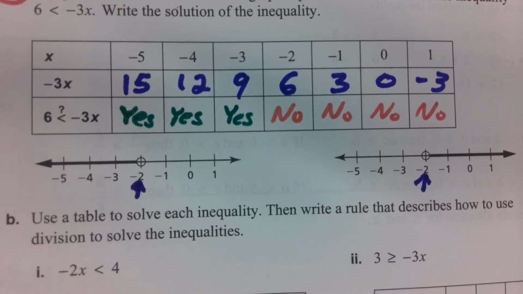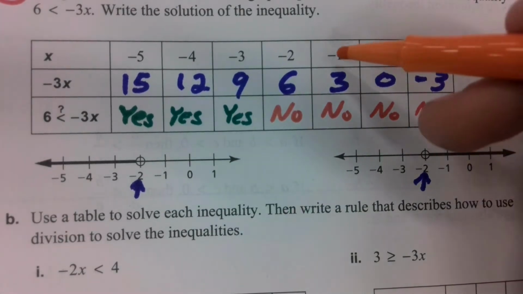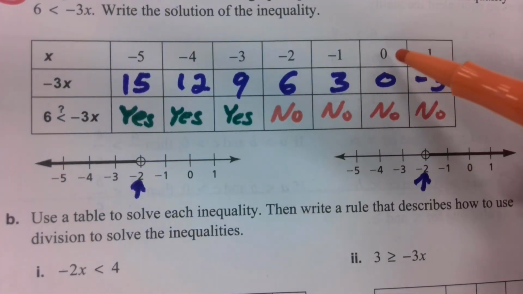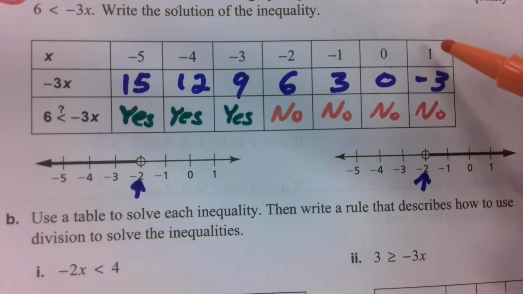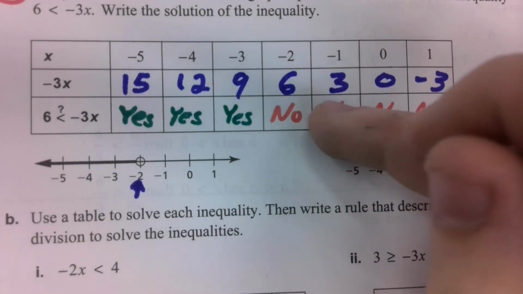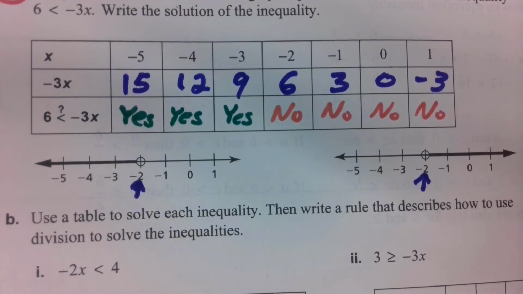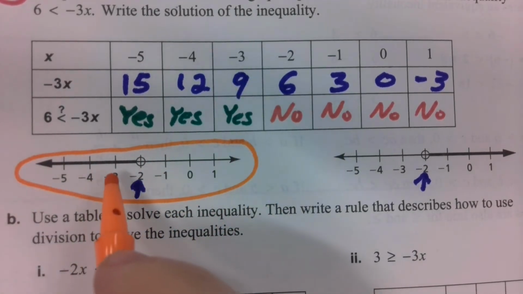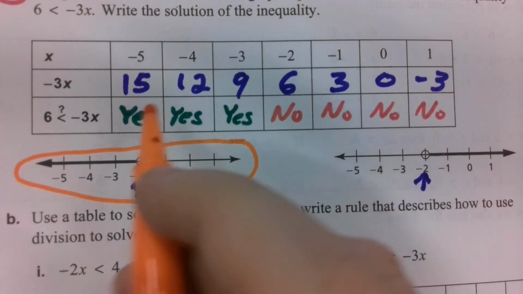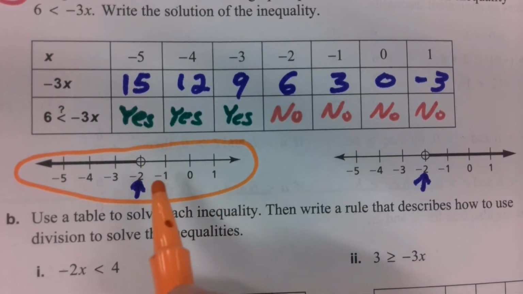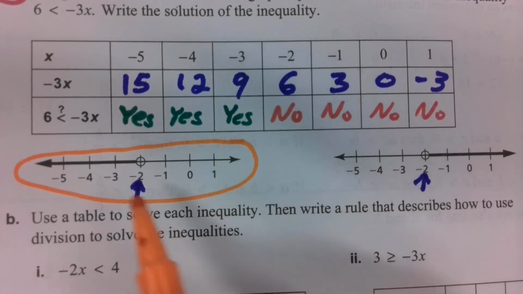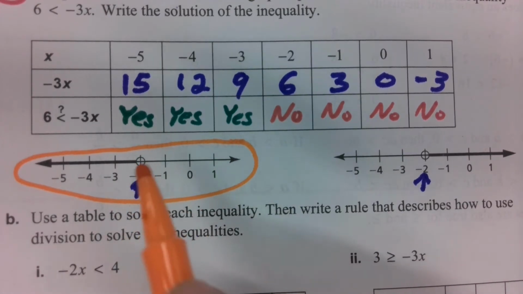You could think about it the opposite way too. You could say to yourself, well, -1 doesn't work because 6 is not less than 3. 0 doesn't work. 1 doesn't work. So that means our arrow should not go through -1, 0, and 1. Either way you do it, you'd find that this left graph represents the situation. It goes through -3, -4, -5, all the things we said yes on, and it doesn't go through any of the things we said no on. The -2, it still kind of doesn't go through. We have an open circle to show that -2 is still not a solution.